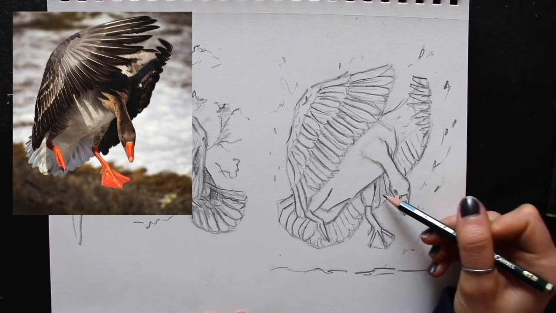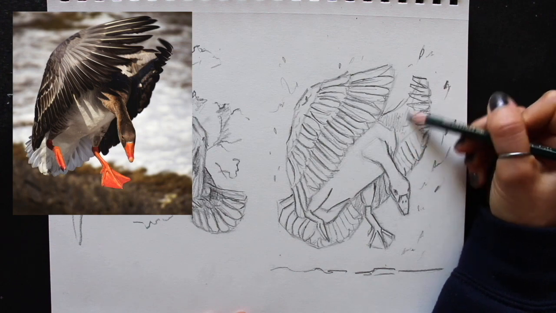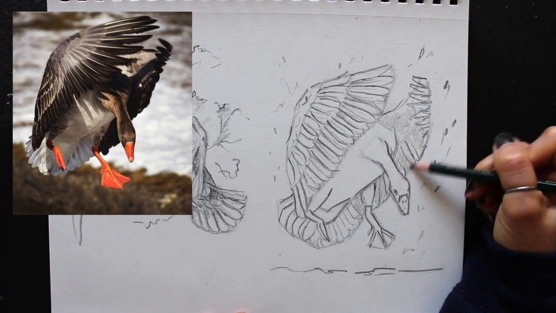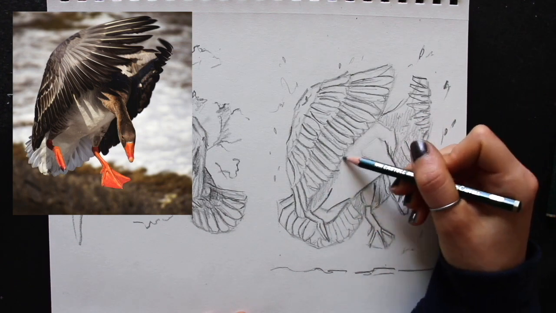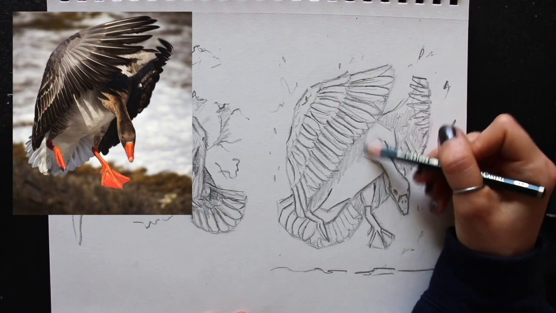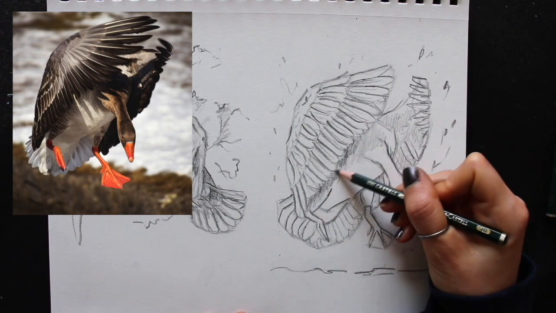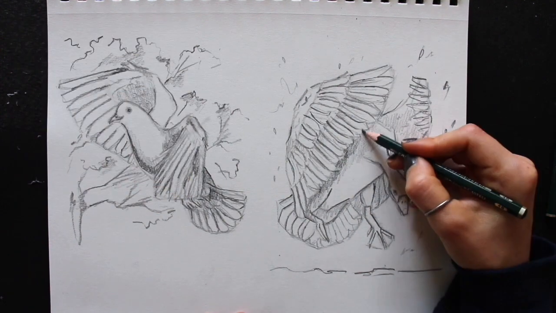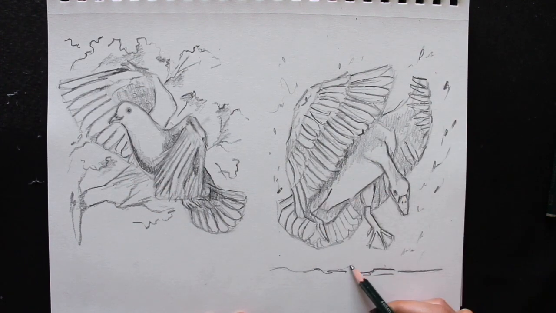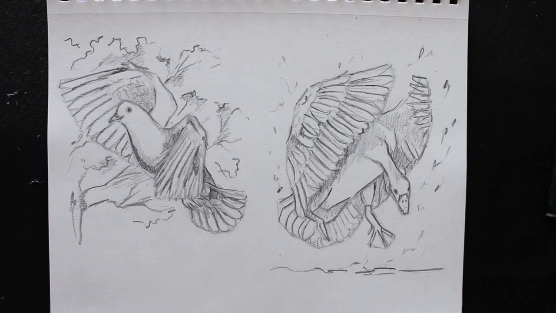Gonna add in some quick shading here in the inner part of the wing, here beneath this wing nearest us. And there you go. There's this last sketch completely finished.